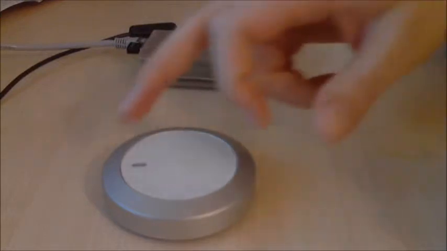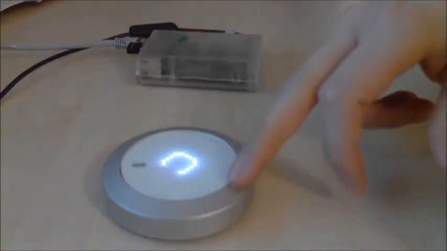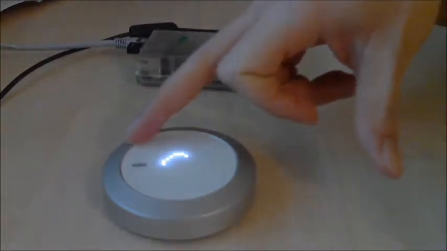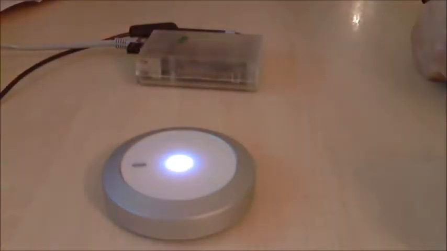But I can also use the wheel to dim the lamp, and hopefully you see now how it's getting darker and darker now until it's completely off. And I can put it on again.